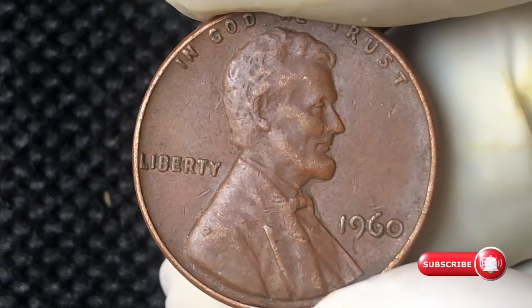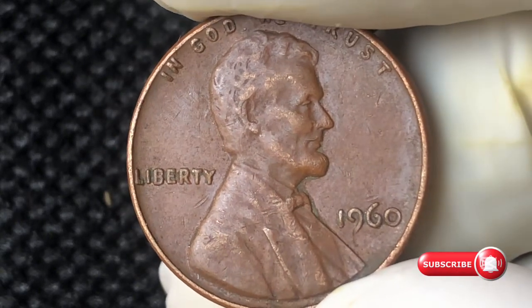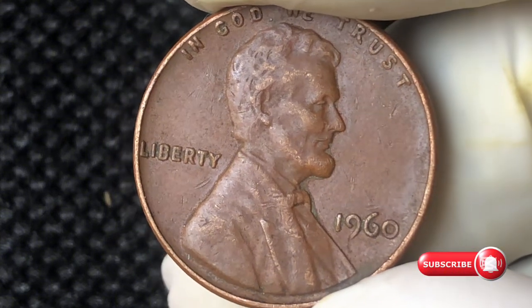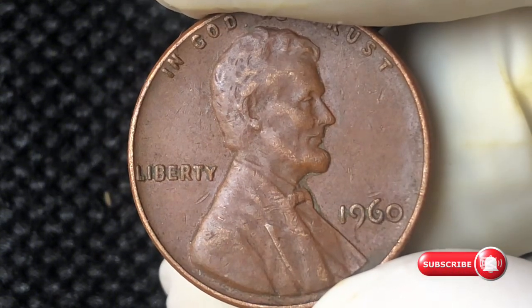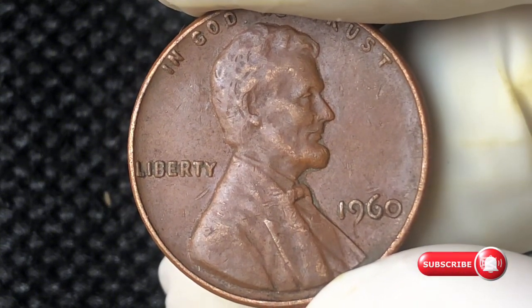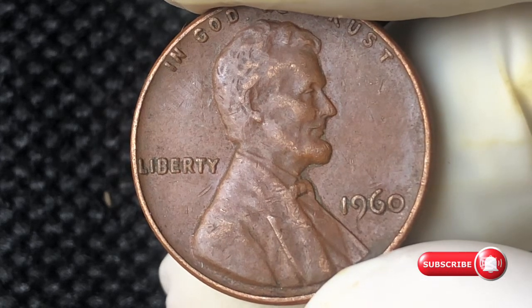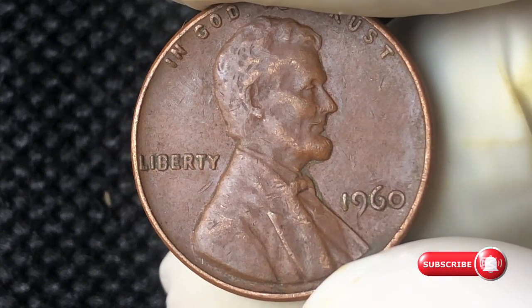While most circulated 1960 pennies are worth only a few cents above face value, high-grade mint state examples, especially those of the small date variety, can range in value from $15 to over $5,500 depending on their condition, rarity, and desirability among collectors.